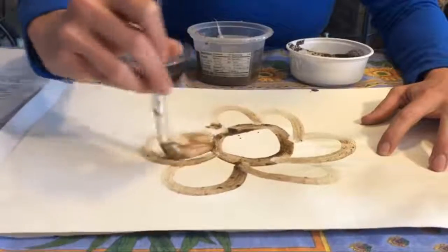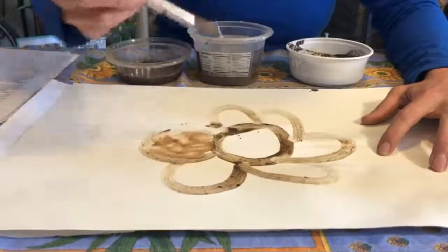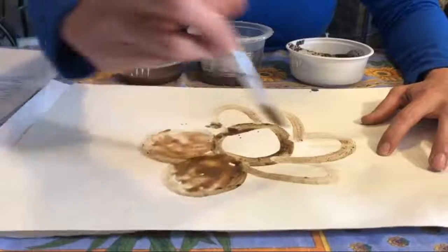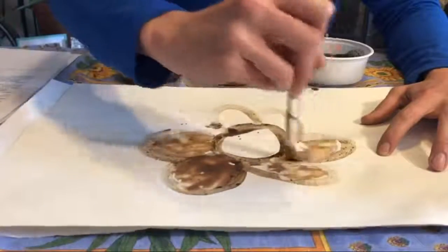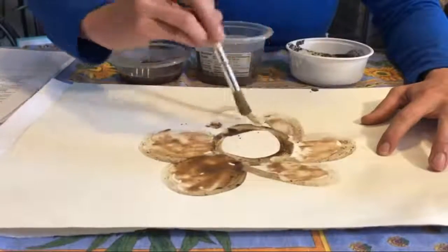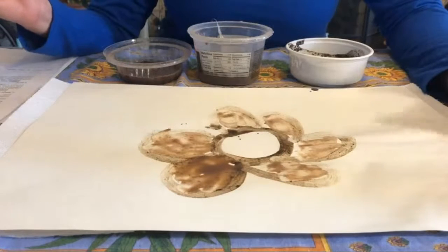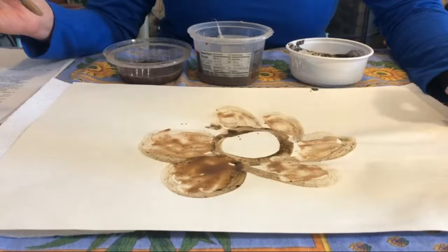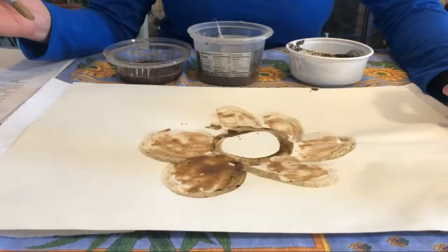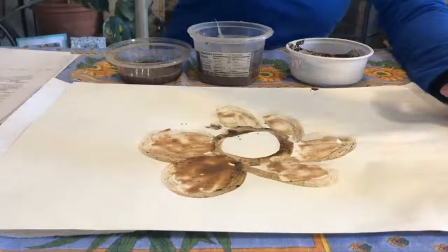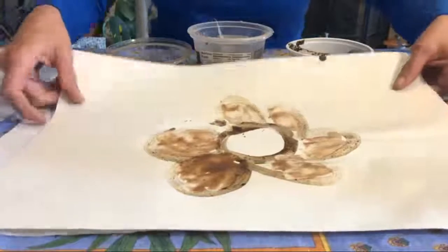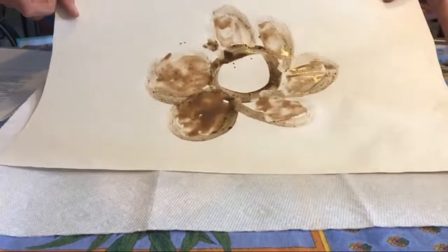So that's a little bit of a lighter brown there. And then you can let your piece of art air dry, and it's much like watercolor, so it will stick to the paper. And there you have it, a lovely soil painting.